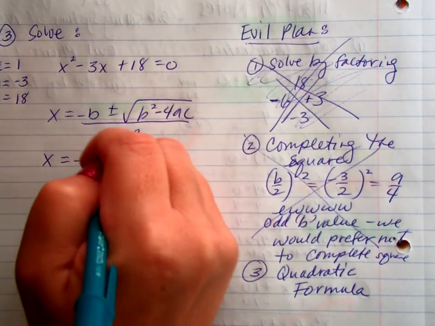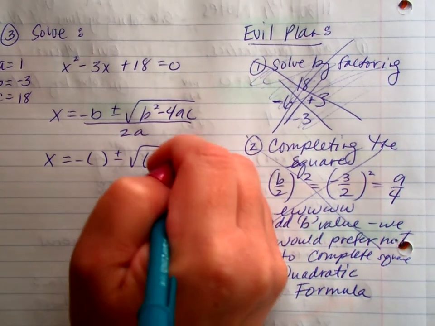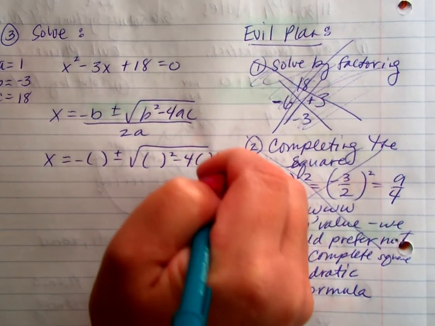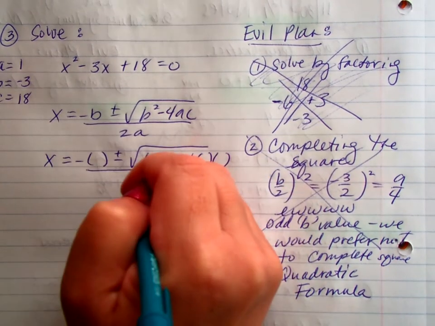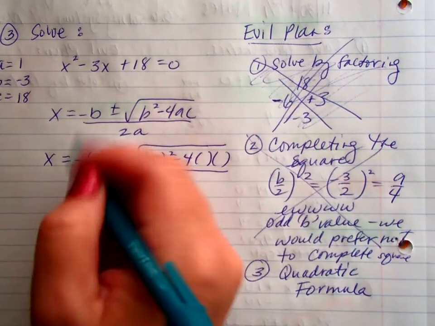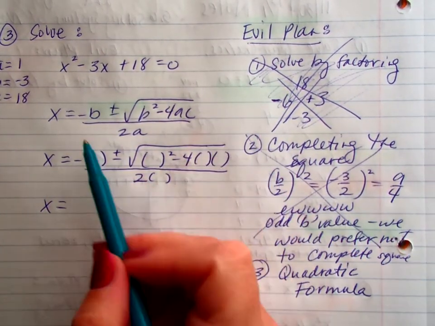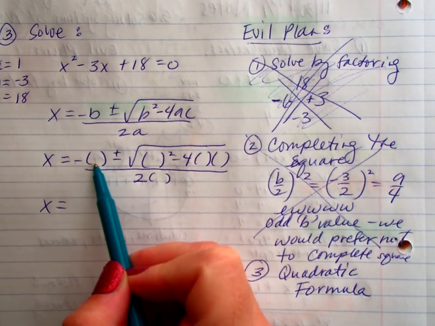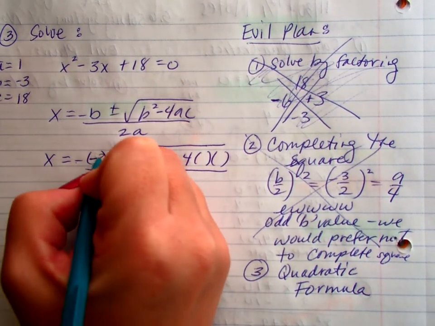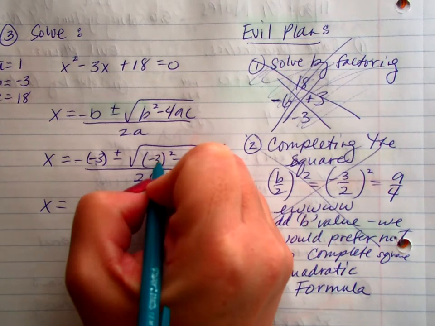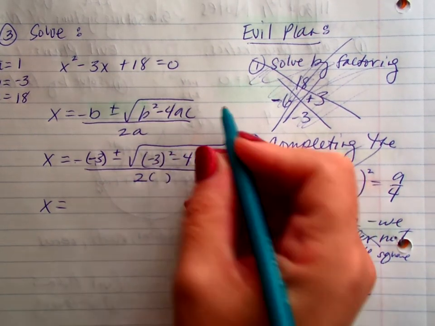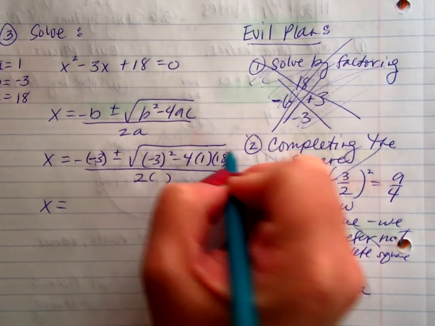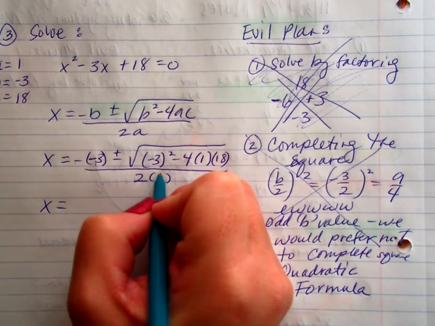Whenever I get ready to plug in, I get the parentheses ready. All right, so negative b turns into negative 3. Negative 3 squared is b squared minus 4 times a times c all over 2a.